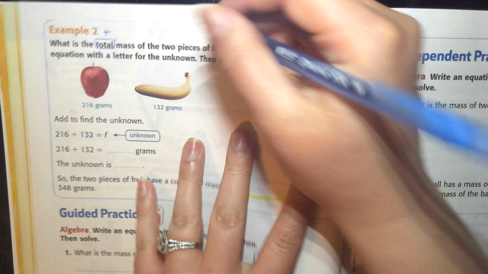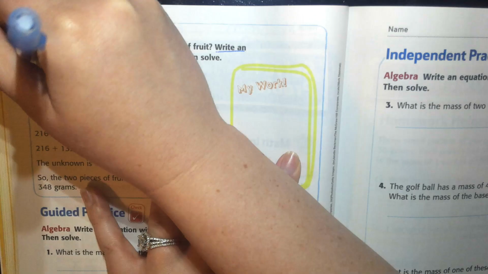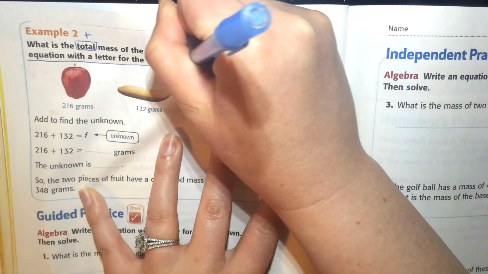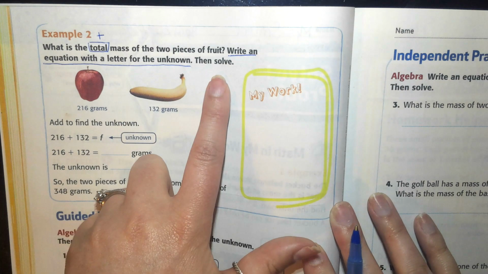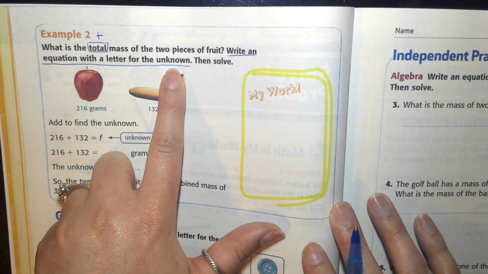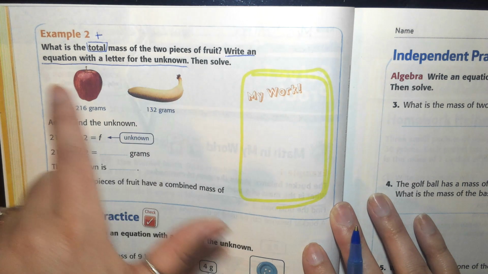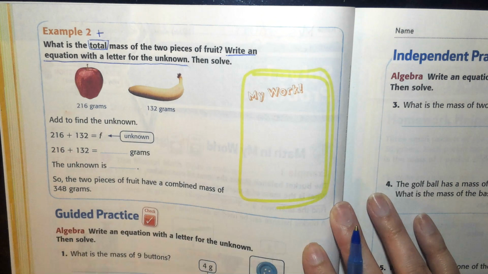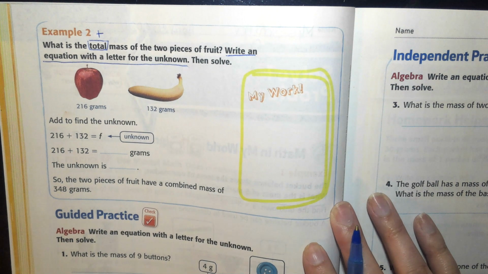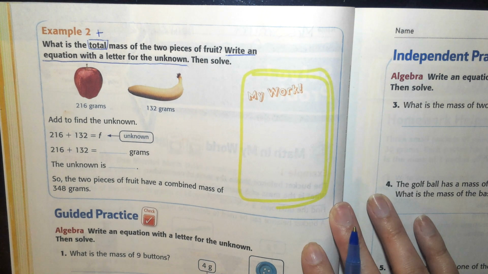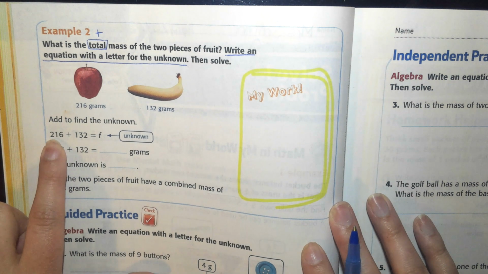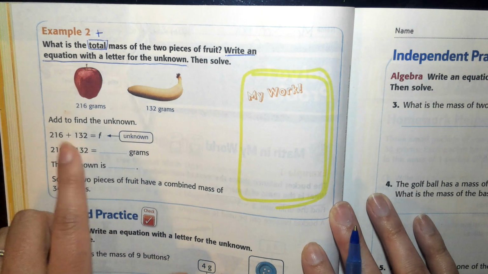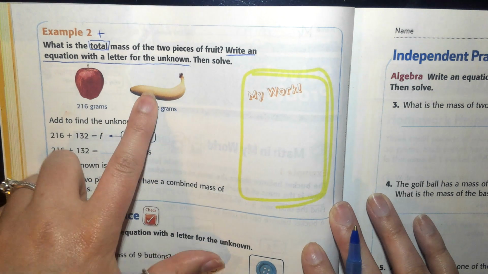I need to remember this important step here where it says that my job is to write an equation with a letter for the unknown, then solve. What part don't I know yet? The unknown is the mass of both of these pieces of fruit. So my unknown, the letter that I'm going to use, is going to be where my answer goes, where my sum is. So add to find the unknown. 216 comes from the mass of the apple. 132 comes from the mass of the banana.